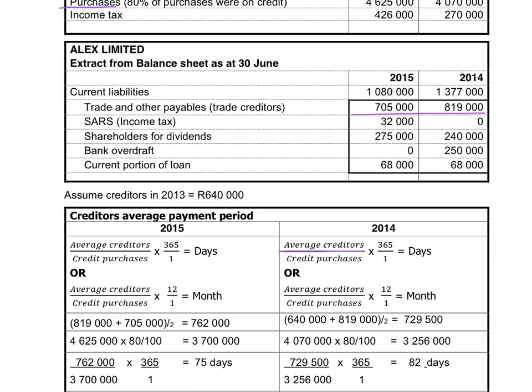Okay, so if we look at the average creditors, they say that we must assume that the creditors was 640,000 in 2013. So we will take the total creditors at the end of 2013, and we will add the creditors at the end of 2014 divided by 2 to work out the average creditors.